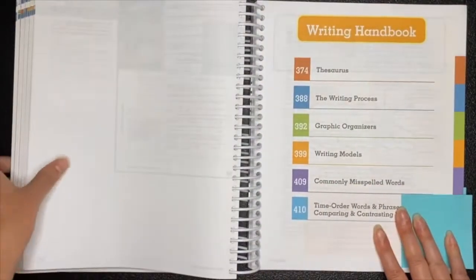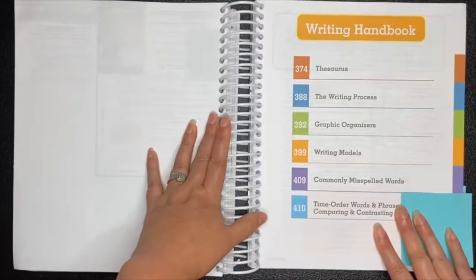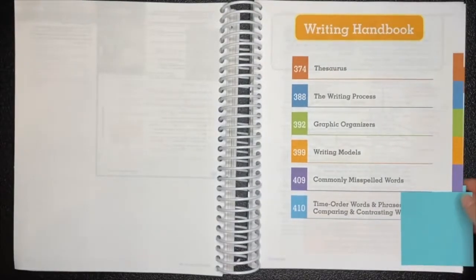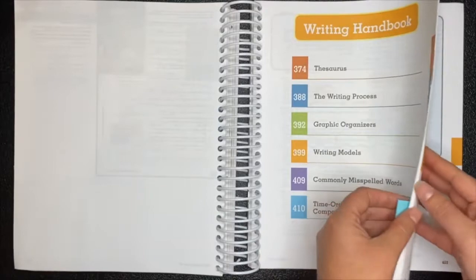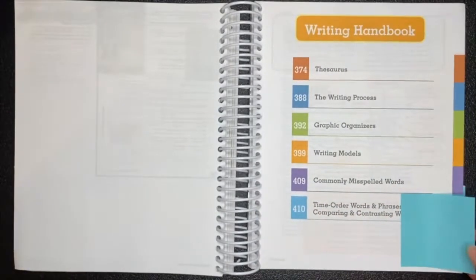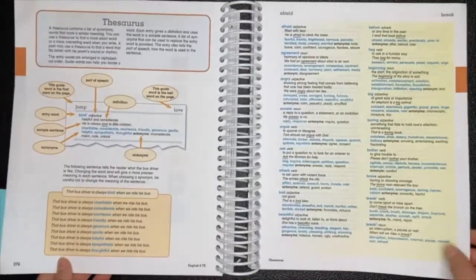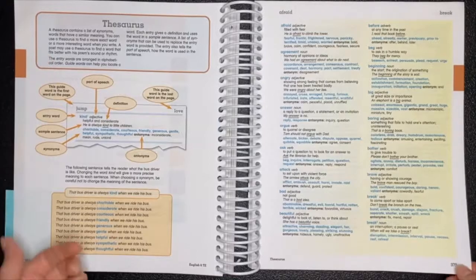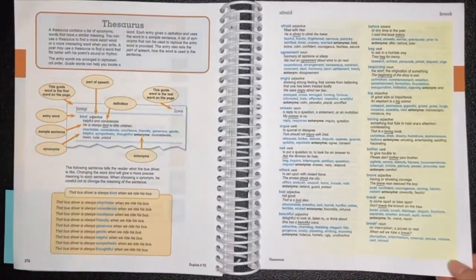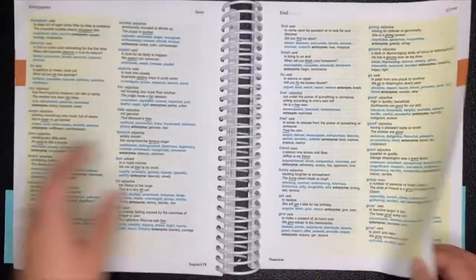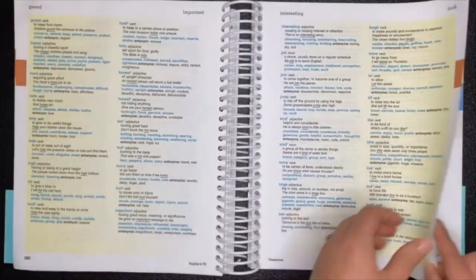Toward the back of your teacher's edition, you will find all the supplemental content. The first thing you'll see is the writing handbook, and it is color-coded. You can see the colors from the side. And the first part of it is the thesaurus. So it explains what it is, and then the different parts to it. And it's laid out in alphabetical order so that the words are easy to find.